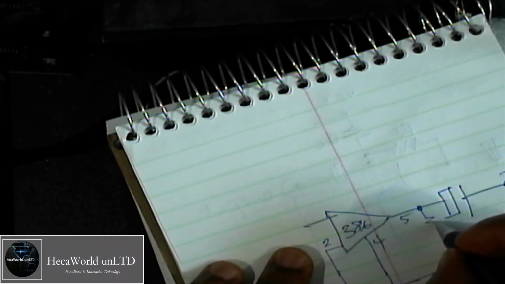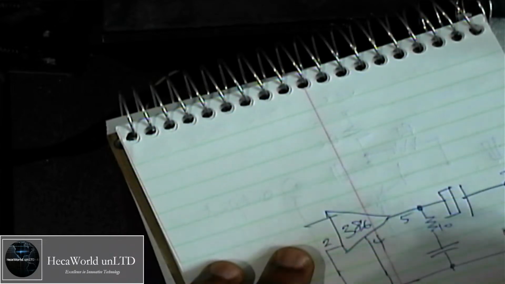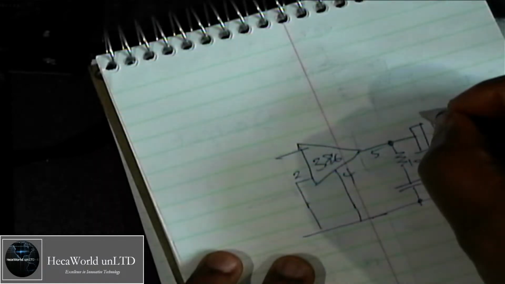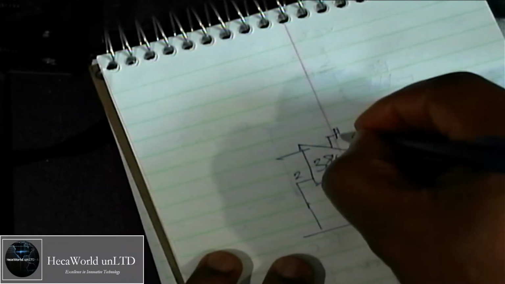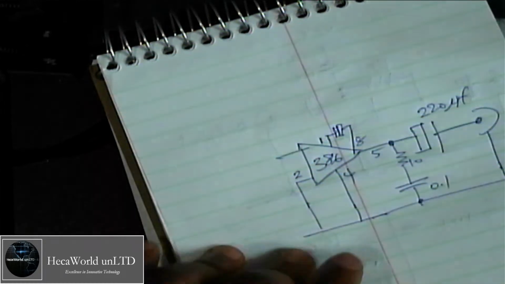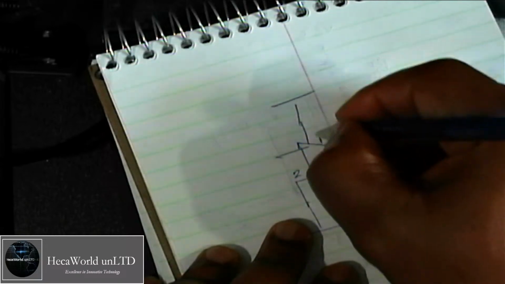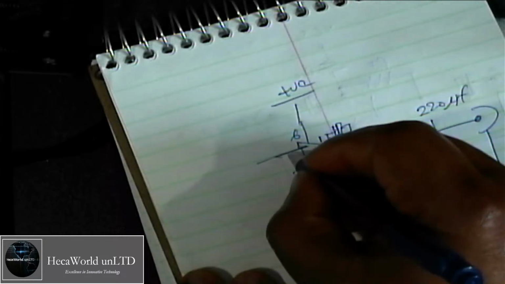You can also add a low pass filter here. So this will be 10 ohms, and then this will be 0.1 microfarad. Use 220 microfarad here. You can add another capacitor here from pin 1 and pin 8. There's a boost trap. Then pin 6 goes to positive. Pin 6 positive. Right. Pin 3 is your input.